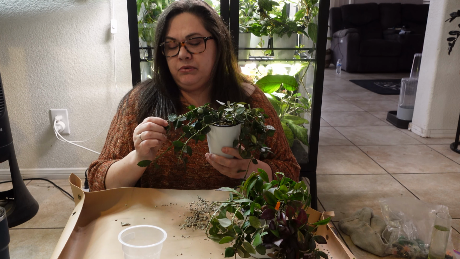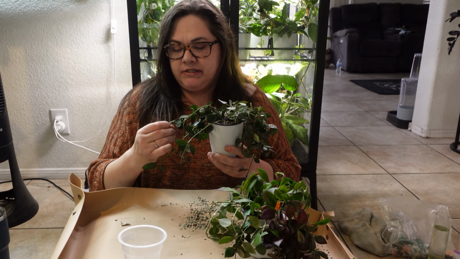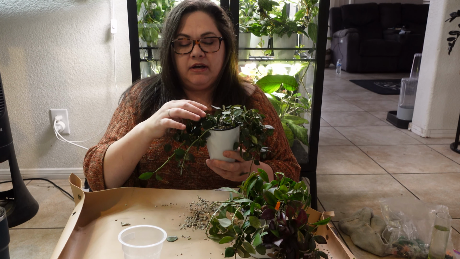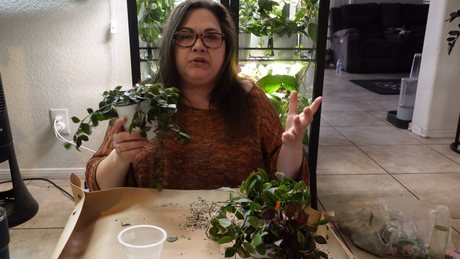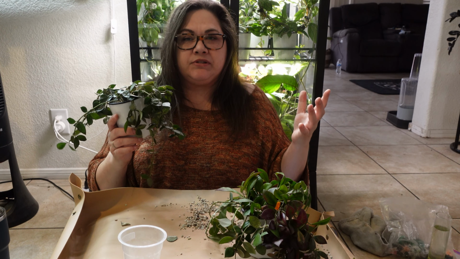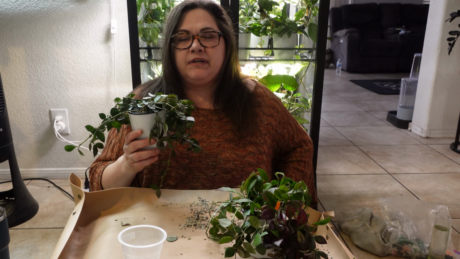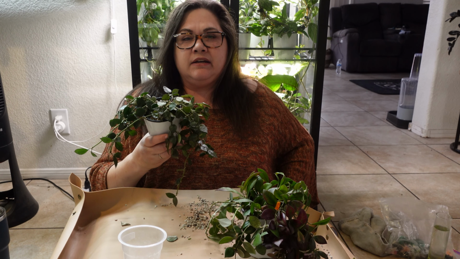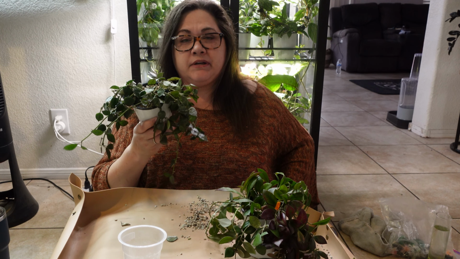It's mostly my fault because I wasn't taking care of the cuttings like I should have been. But when you have massive amounts of cuttings, it's hard to root them. So it's my fault.